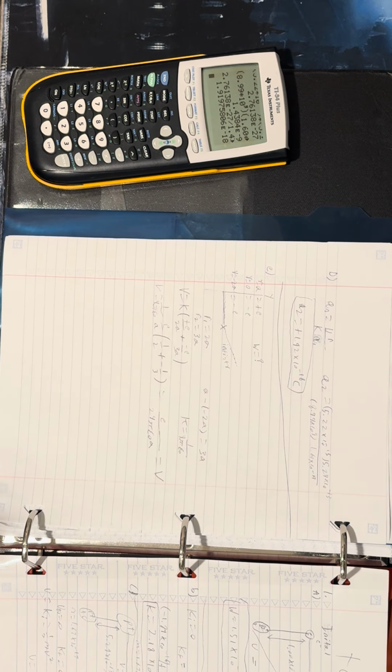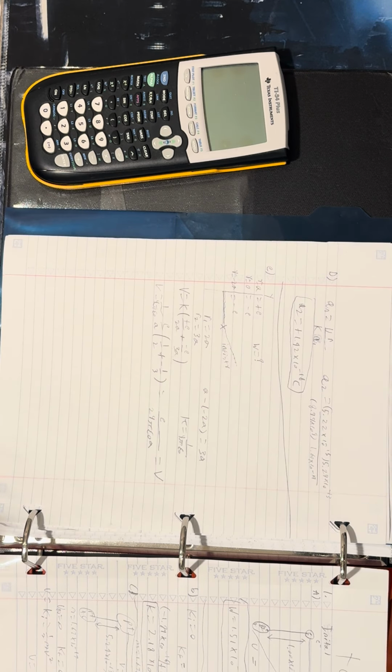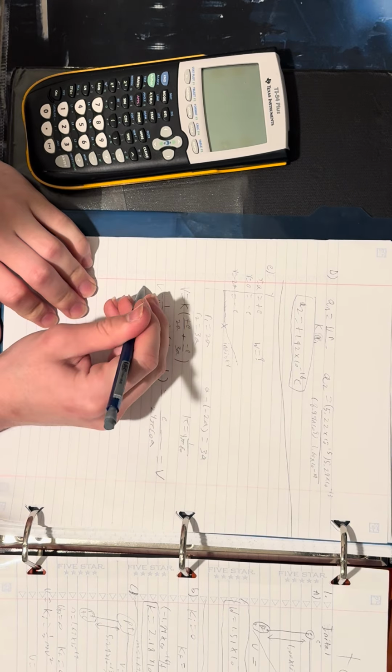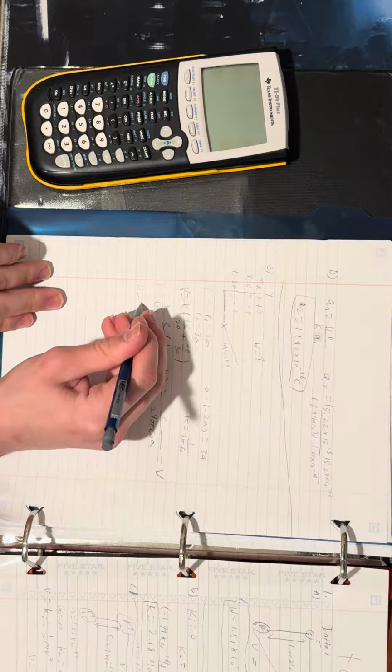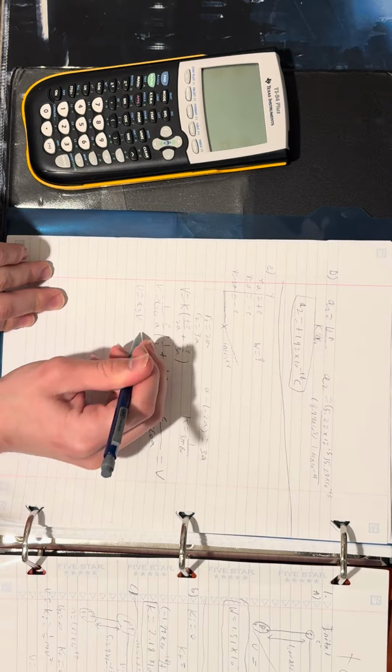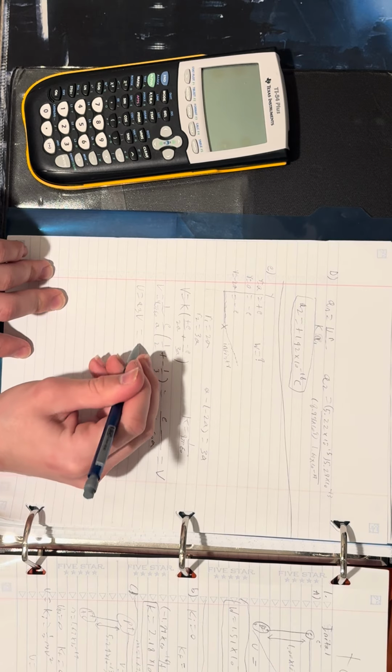Which would equal our point charge potential. Then we are going to plug in our third charge. We're going to set that potential energy equal to the third charge times V. And our third charge is a negative e.